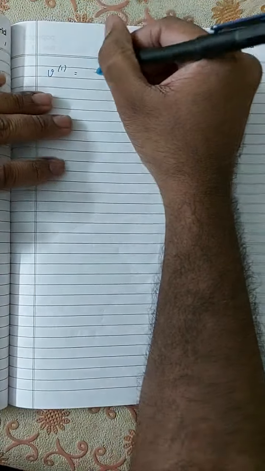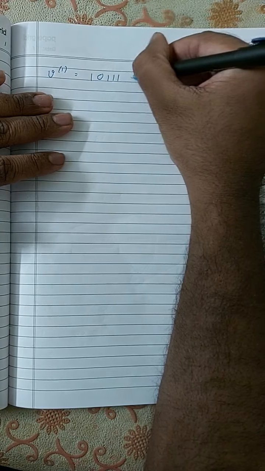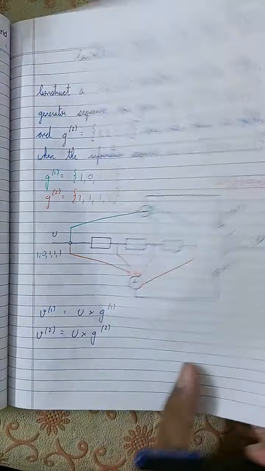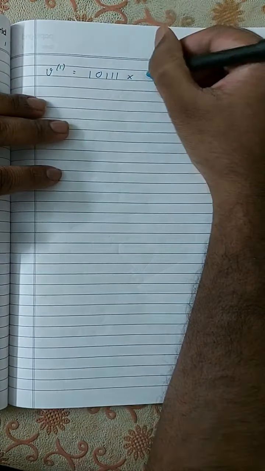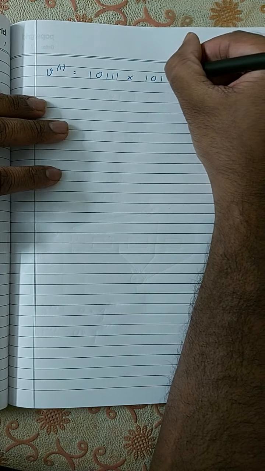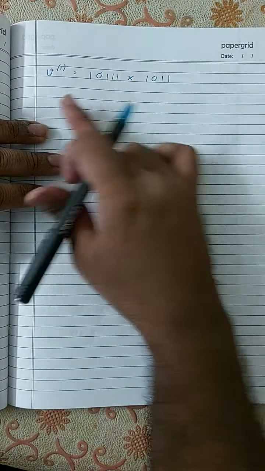10111. So I will take 10111 into, what is G of 1? G of 1 is 1011. Oh my god, I hope I'll get the correct answer. 1011. Okay. So I'm going to need to multiply both of them to find the value of V of 1.